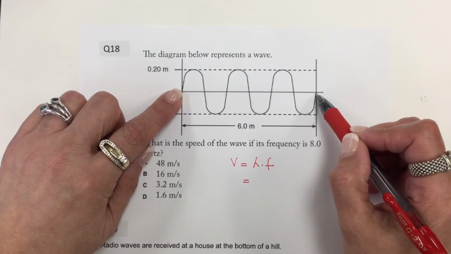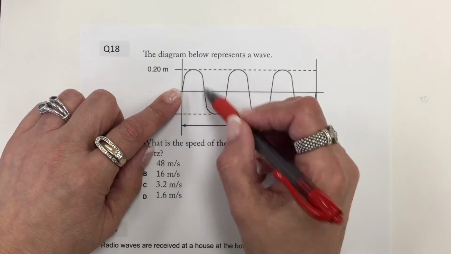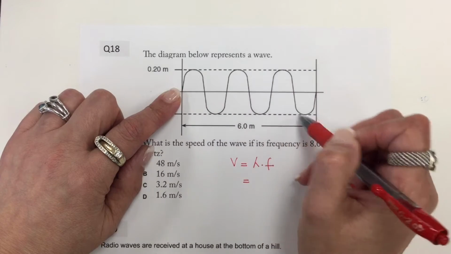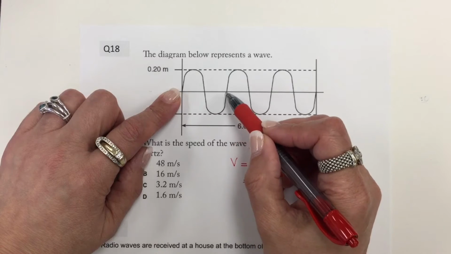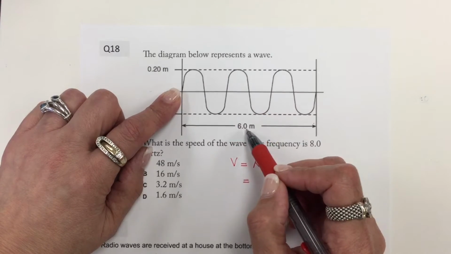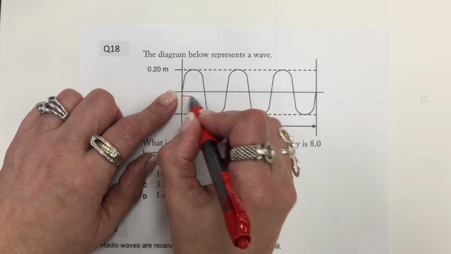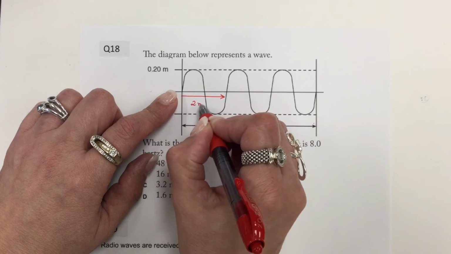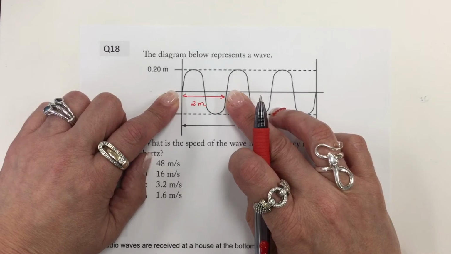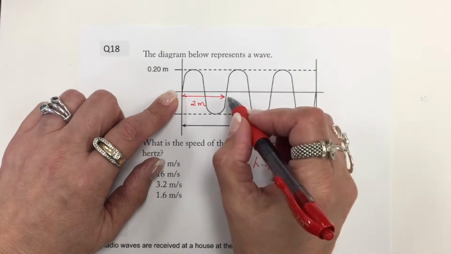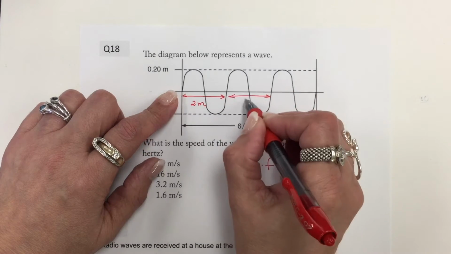So here we have the length of 3 cycles, 1, 2, 3. So it's safe to say that one complete cycle has 2 meters. Like this distance here is 2 meters, which is the length of this wave, or wavelength. This one here is 2.